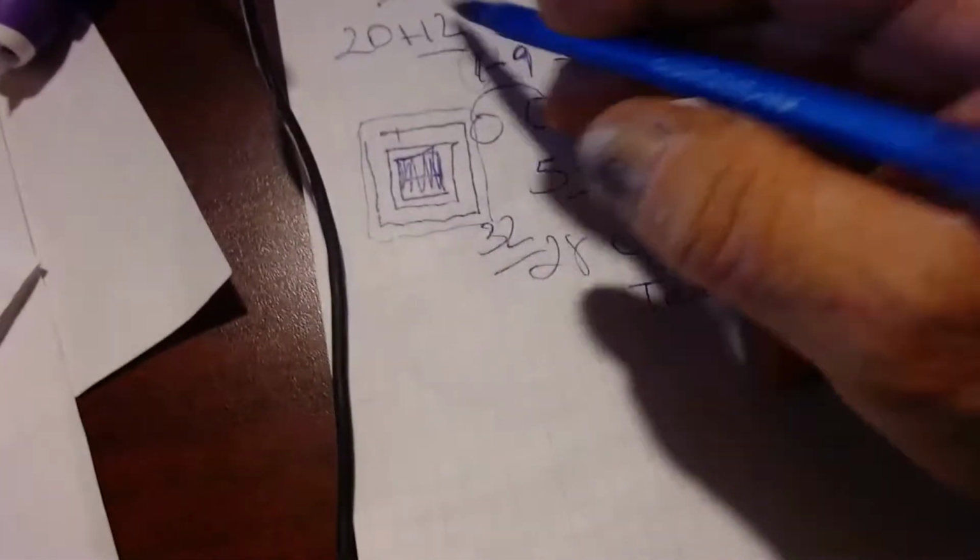Right over here. And so this is 12 and 20. And that's where I get the 32. Plus the 4 in the center, so that's a total of 36.